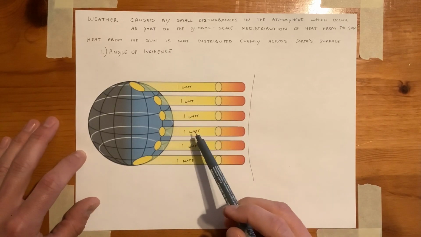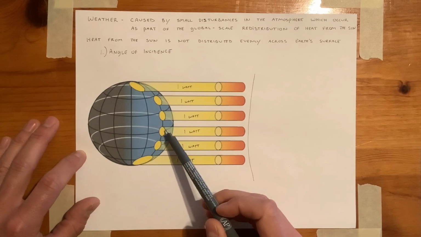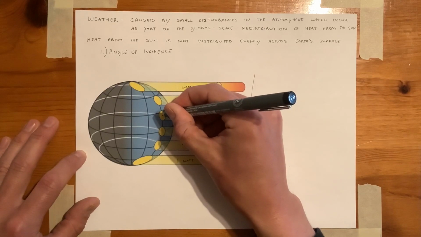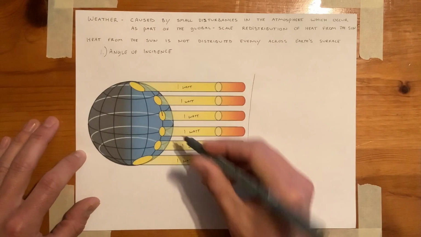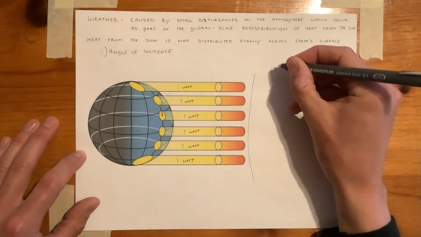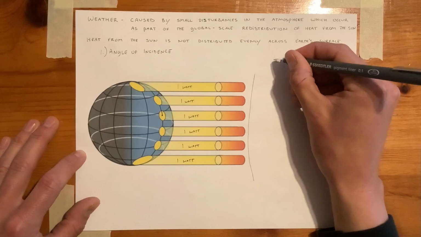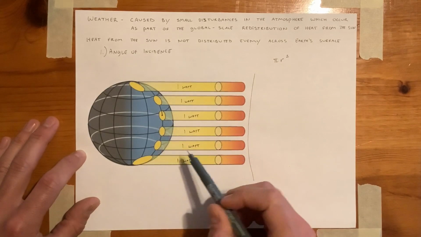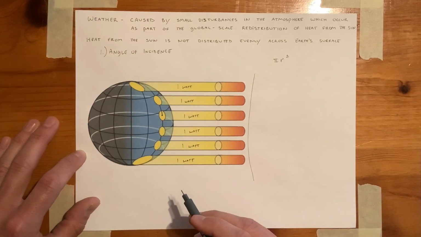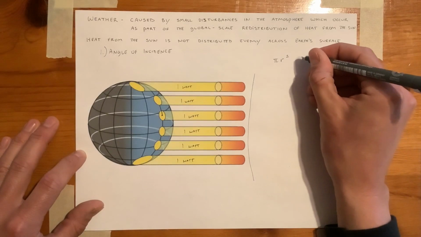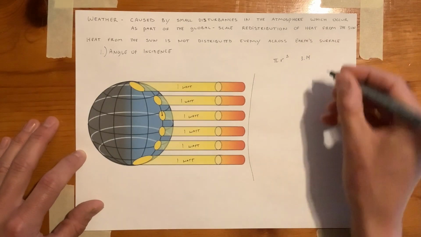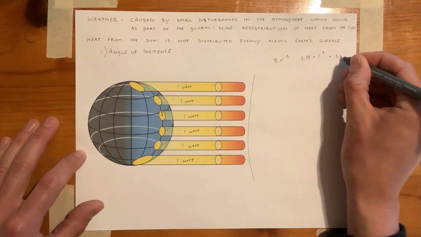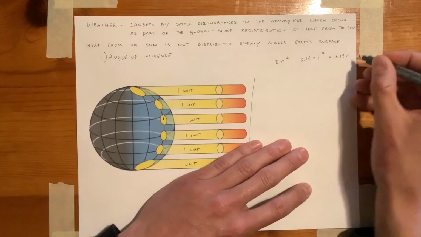Okay, great. Now we can say that each one of these beams down by the equator is going to have this 1 watt of energy sort of spread out over the area of a circle. And the area of a circle can be described as pi times the radius of that circle squared. So let's say this is a circle with a 1 meter radius. So it would be 3.14, which is pi times 1 squared, and that's going to equal 3.14 meters squared.